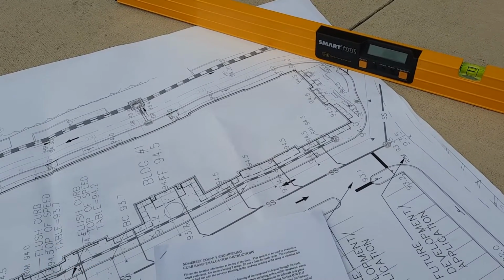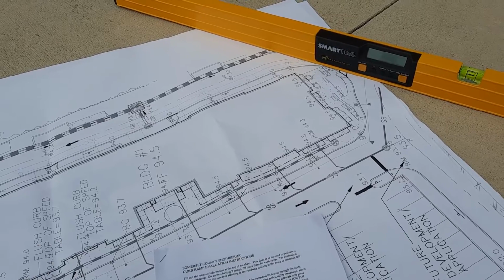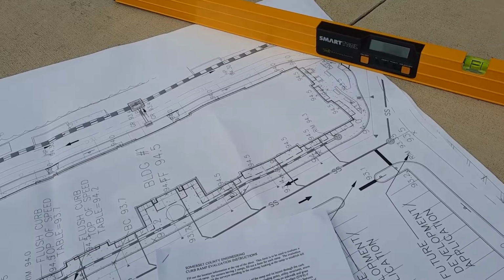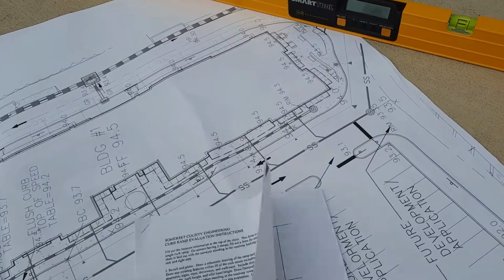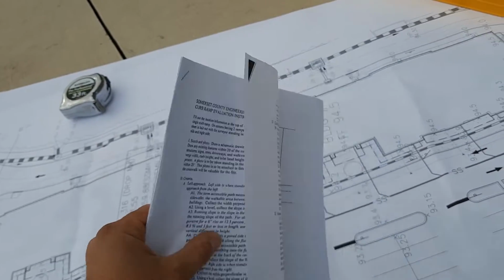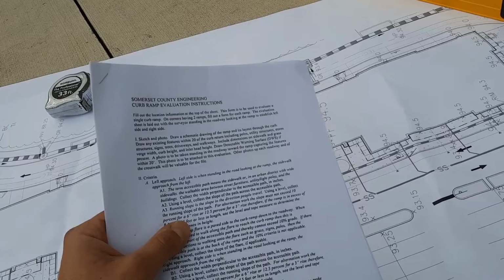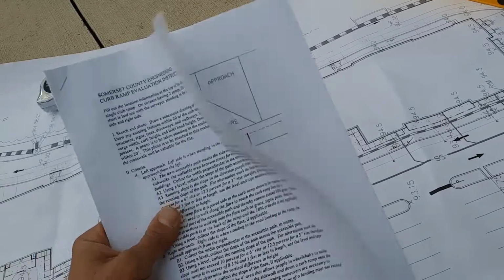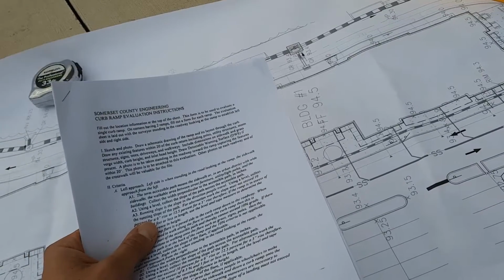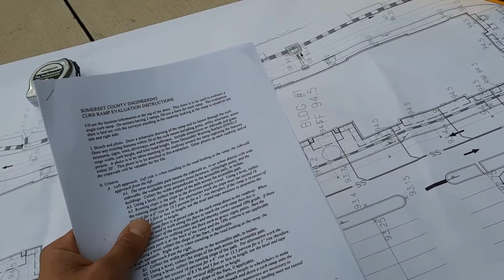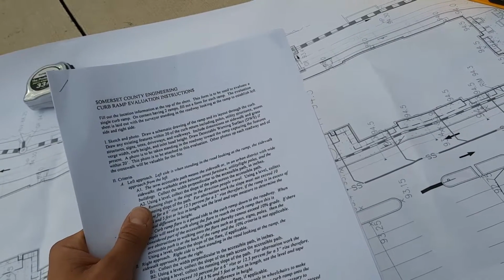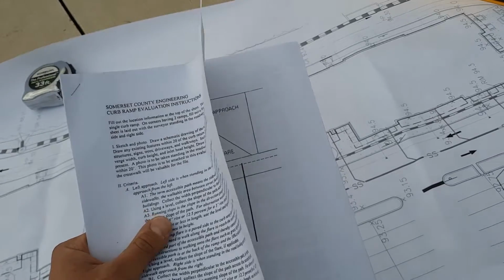Numbers like that. It's important to know those numbers so that when you're checking the slope, you're verifying the correct details. Again, this is the Somerset County Engineering evaluation sheet. We're working in Somerset County right now. I don't know if your own county has a sheet like this. But I'm fairly certain that the ADA regulations are on the federal level, so they really shouldn't be changing county to county, state to state. But just be aware of all local, state, and federal regulations when you're doing these inspections.